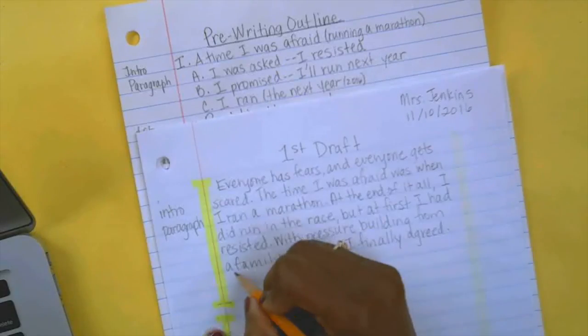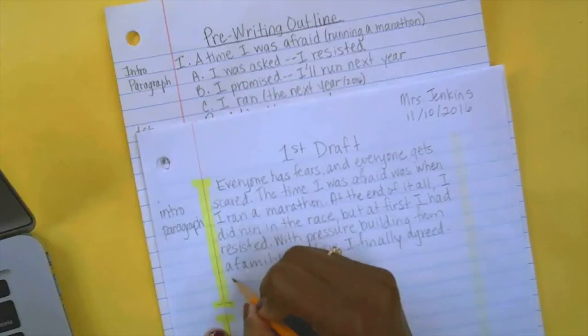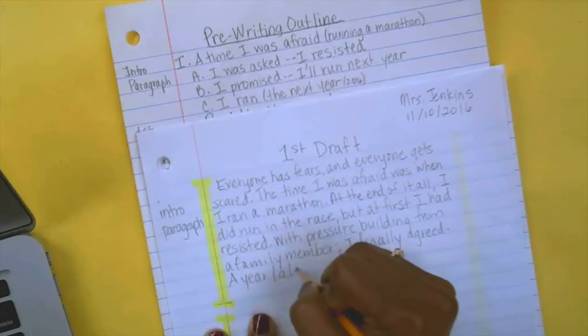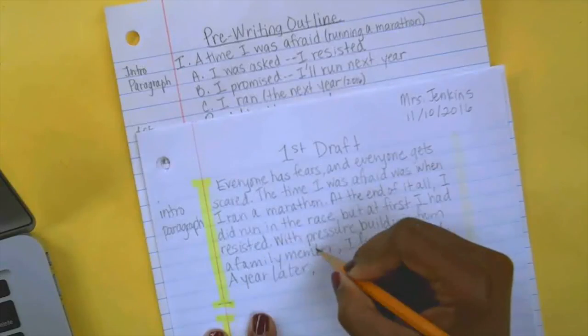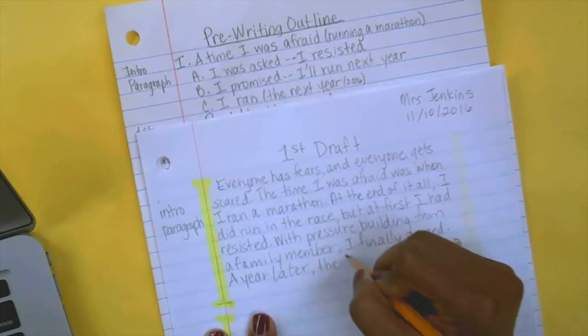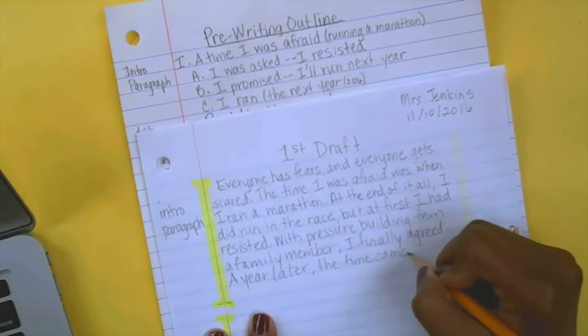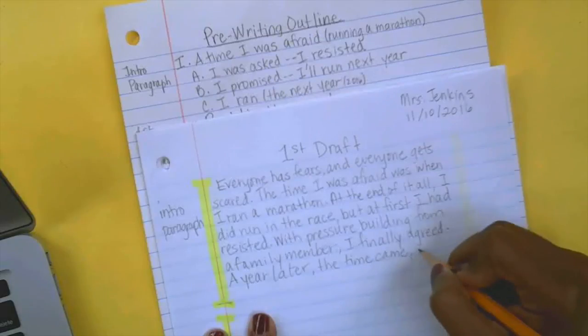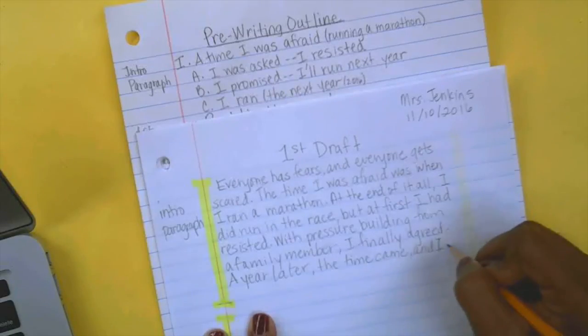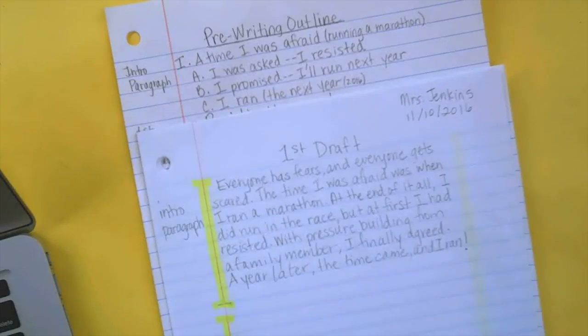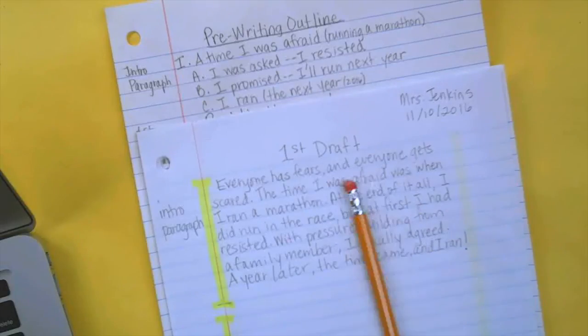And then Roman numeral 1C is me actually running the race in the next year. So in my introduction I say, I finally agreed. A year later, the time had come, and I ran. So that's just me saying how this ends up. This story ends when I actually run the race. So there is my introduction.